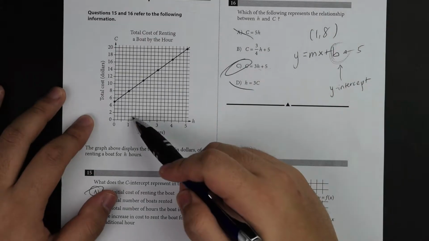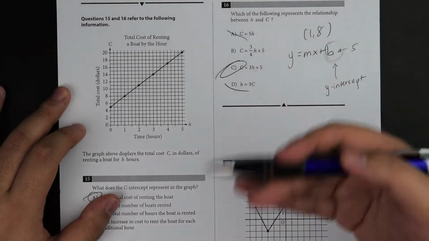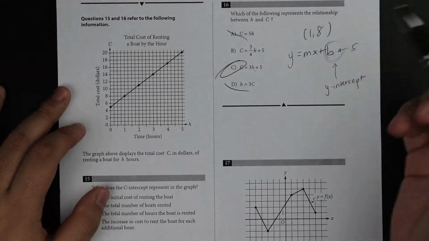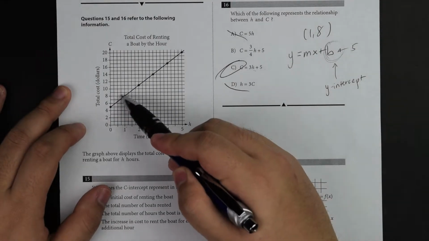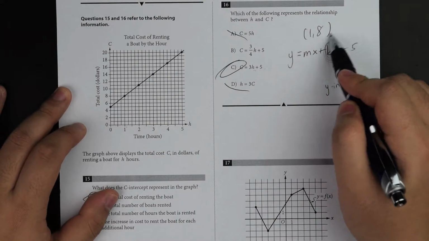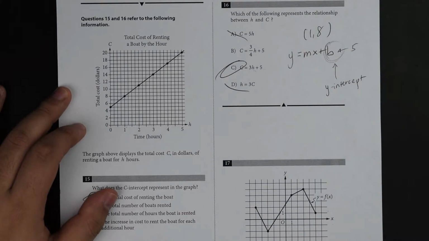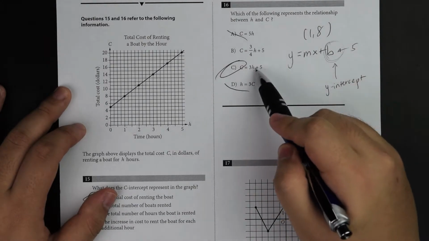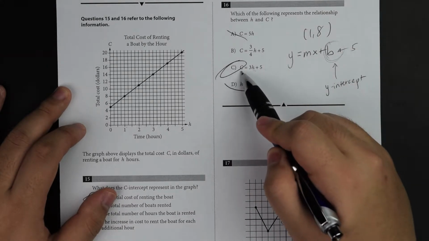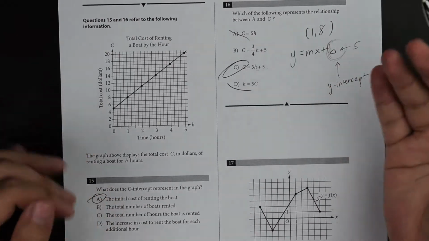Right afterwards, I looked for a point that could help me solve this out. And so I looked right here and I noticed 1, 8. So that's why I wrote it right here, 1, 8. Afterwards, I plug in 1, 8, with 1 as H, and it has to end up being that the cost is 8.